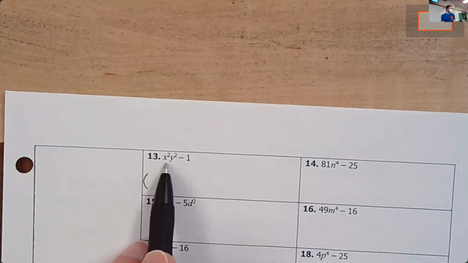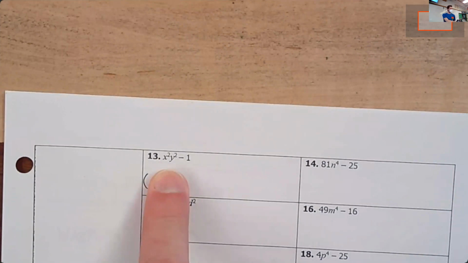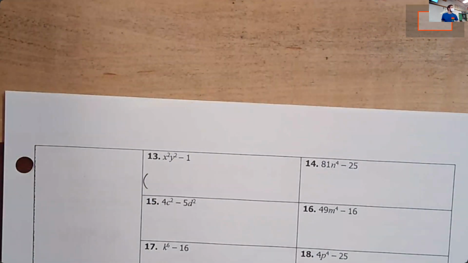x squared y squared. What would multiply by itself to equal x squared y squared? Any ideas on that one?